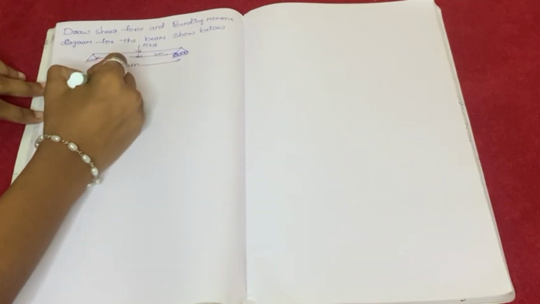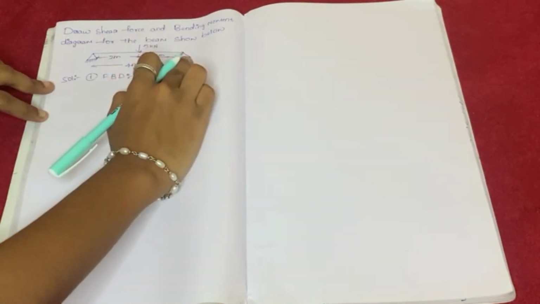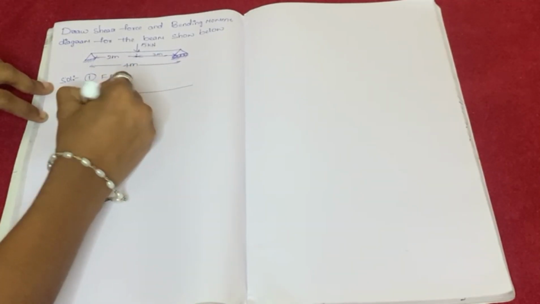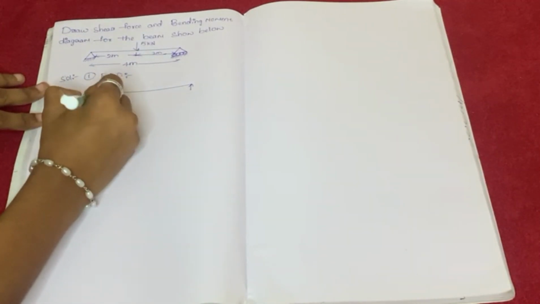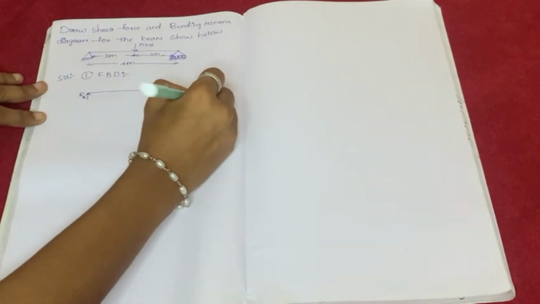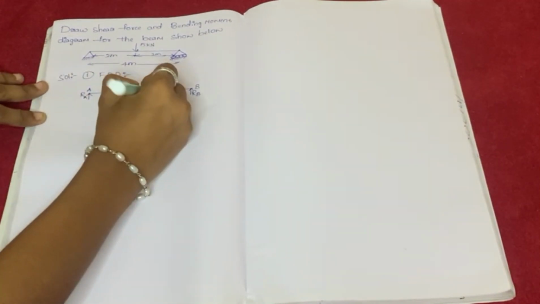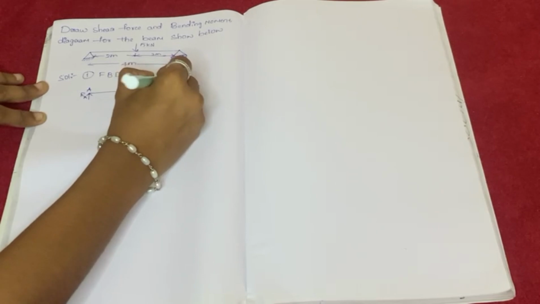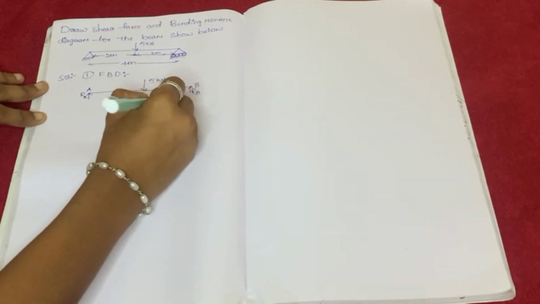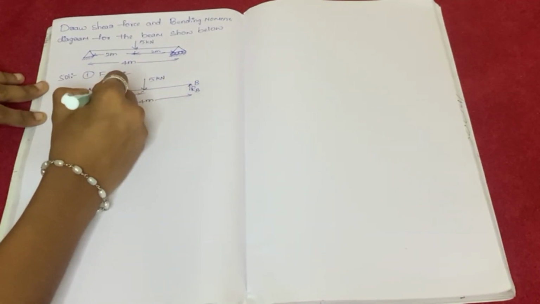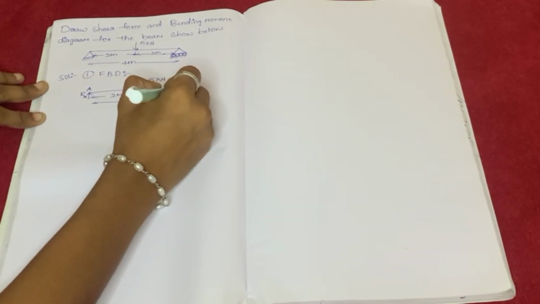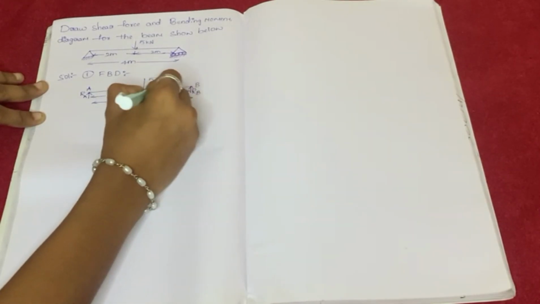Solution. First step is free body diagram, FBD. Removing the supports and placing reactions is our first step. Free body diagram means removing supports and placing reactions for the beam. RA, RB. C, 5 kN, 4 meter span. The load is acting 2 meters from reaction A, and C to RB is 2 meters span.